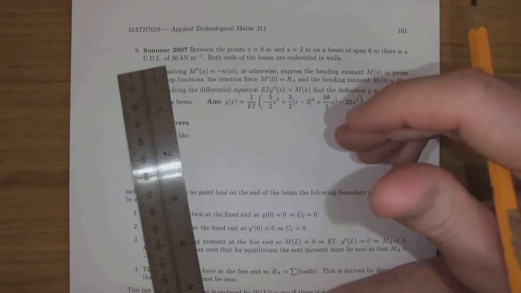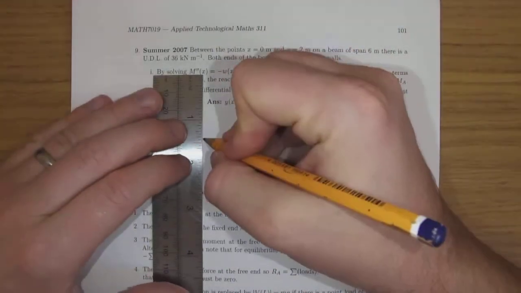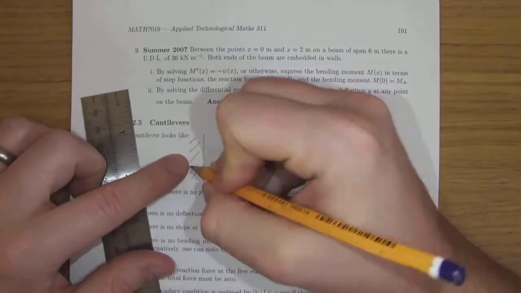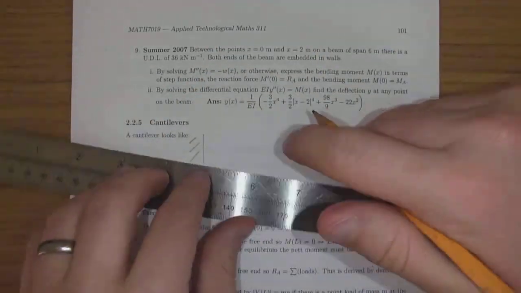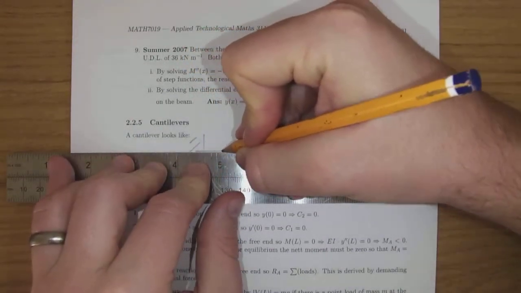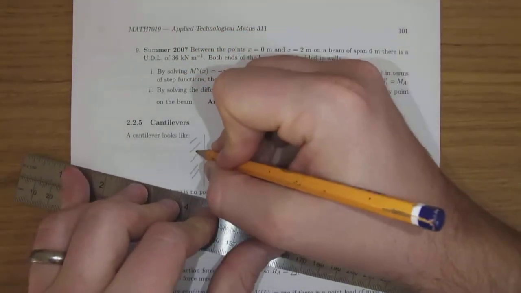Just don't do that. You can if you want a bit of crack. If you're finding everything too easy, maybe do that. But for the rest of us, don't. So we'll put a bit of deflection on this one.